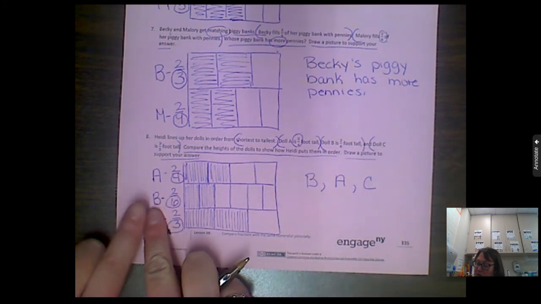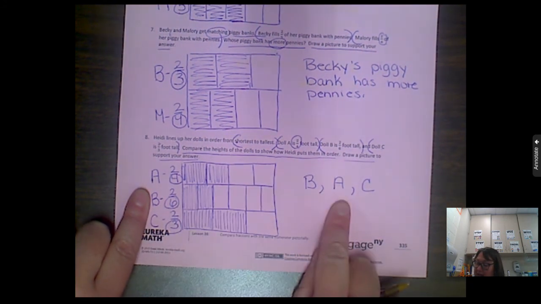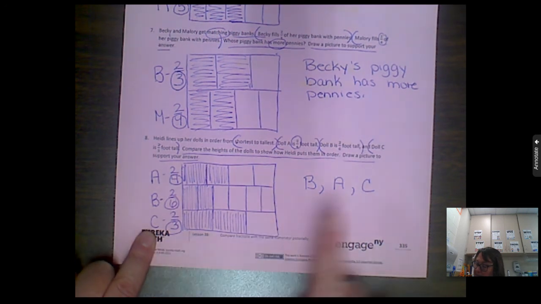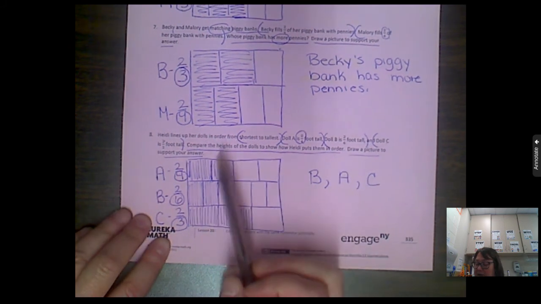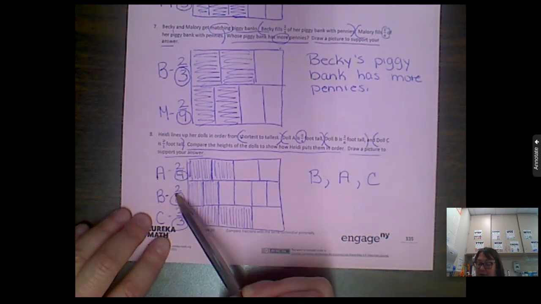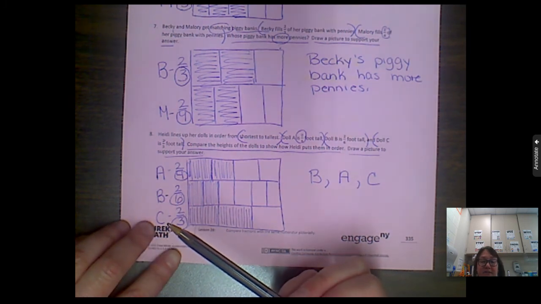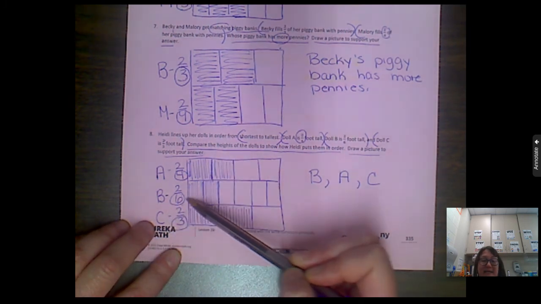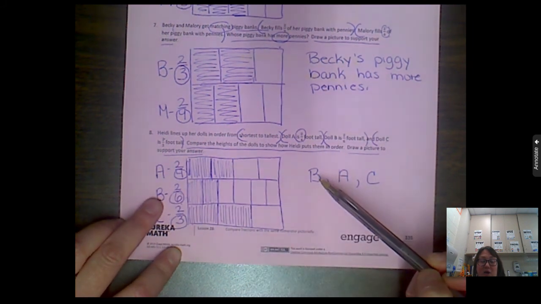So the smallest would be B. And then the next smallest would be A. And then the biggest one would be C. Okay, and if I compare my denominators, so I know that since the numerators are all the same, I can compare my denominators. The bigger the denominator, the smaller the piece. So 6 is the biggest number, right? So it makes sense that B would be the smallest doll, okay?